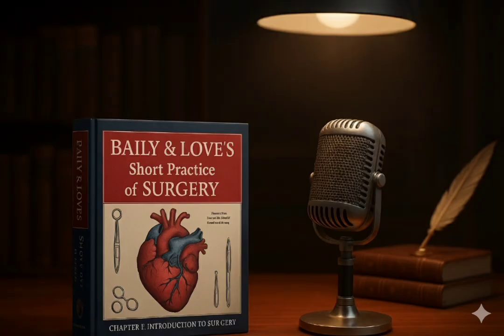That core principle, that drive for minimal harm and faster recovery, that's what underpins all MAS development, right from Kelling's cystoscope in 1901 straight through to today's AI-assisted robots. A timeless reminder, isn't it, that patient-centered focus must always remain central.